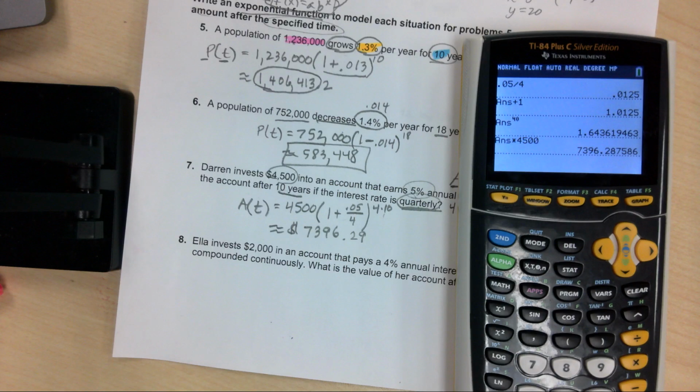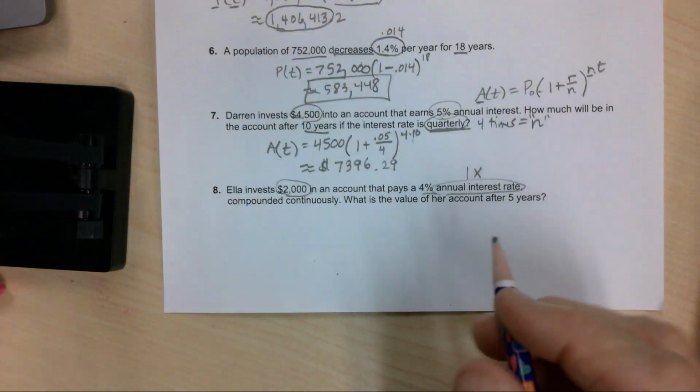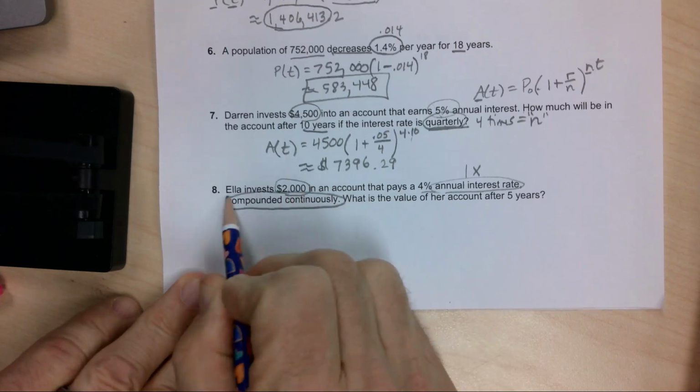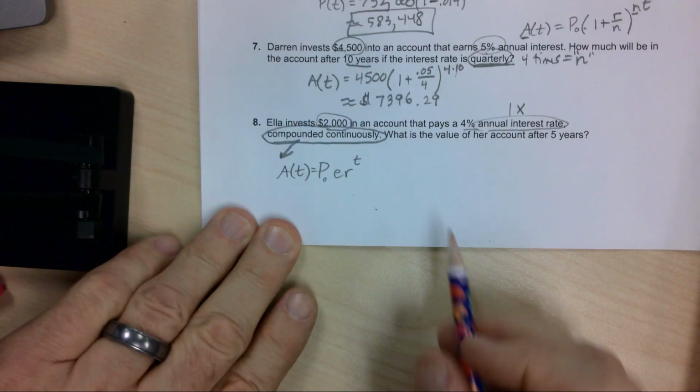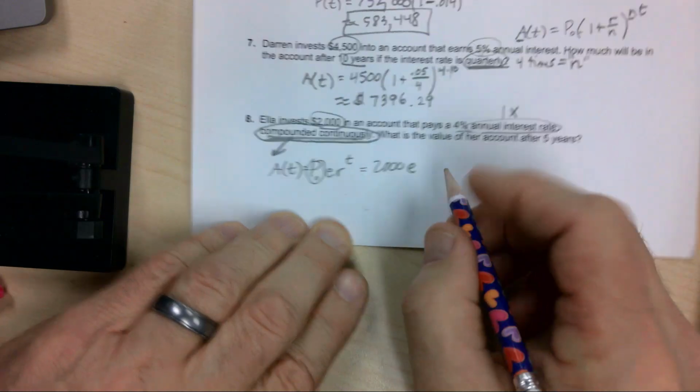Now we have a different problem. Ella invests $2,000 into an account that pays 4% annual. That means one time per year. But it's compounded continuously. That gives us a whole nother weird formula, for when an investment compounds continuously. So if we just put things where they belong, our initial investment is $2,000. E, I'm just going to keep that in there and show you what to do with that.